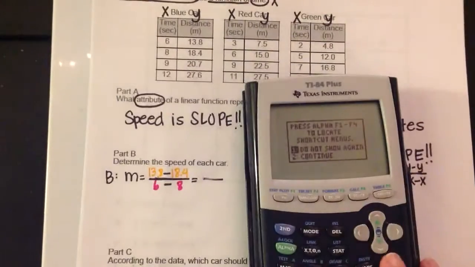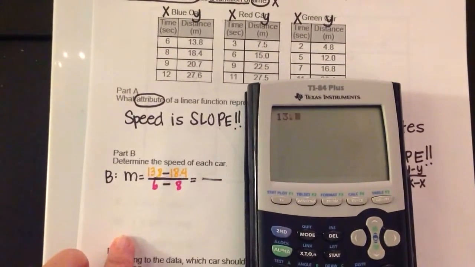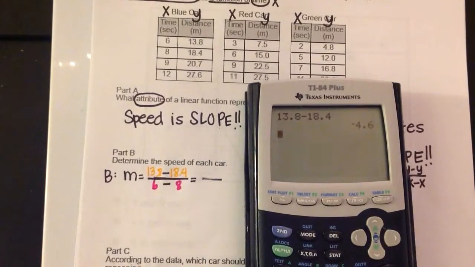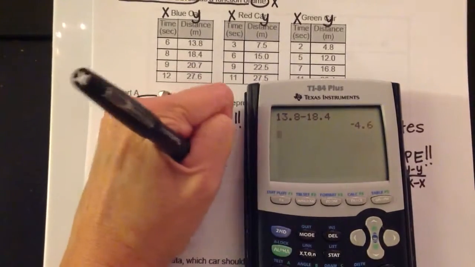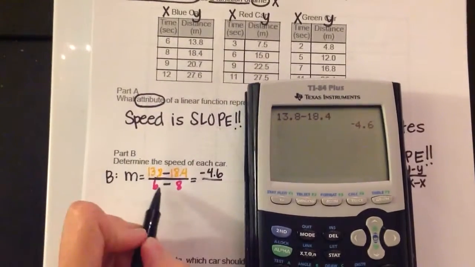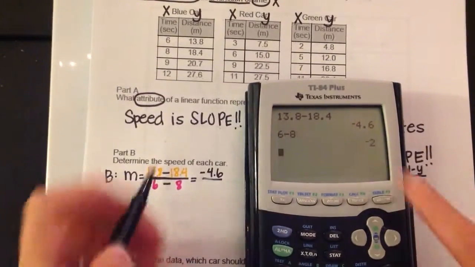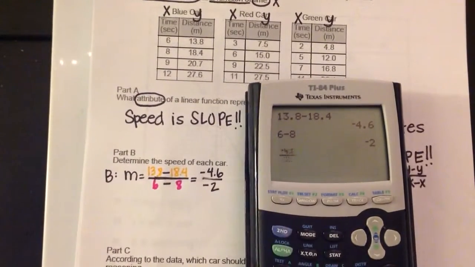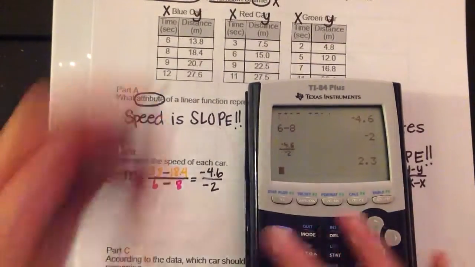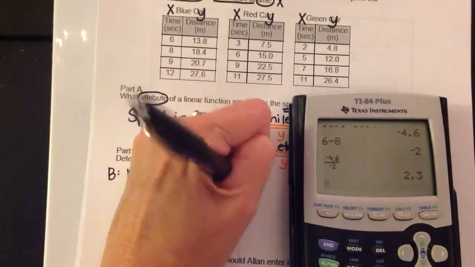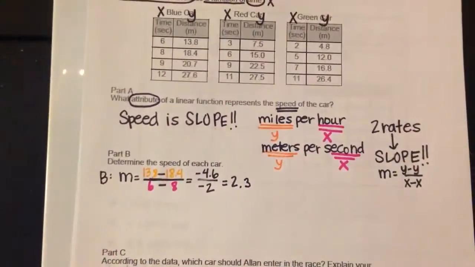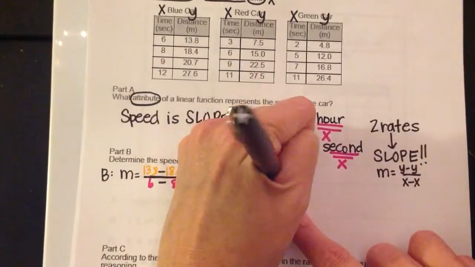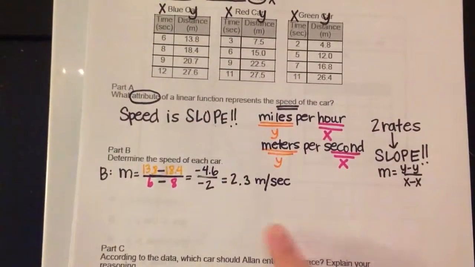So I'm going to go to my calculator, and I've cleared my memory. Now I'm going to do 13.8 minus 18.4, and that gives me a rate of change for y of negative 4.6. Now I'm going to do the same thing for my x's. 6 minus 8 is negative 2, and now I have to simplify my ratio. Negative 4.6 over negative 2 simplifies to 2.3 is my slope, and that's really 2.3 meters per second if I want to use my units of measurement.